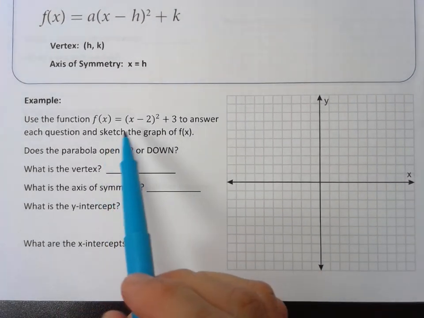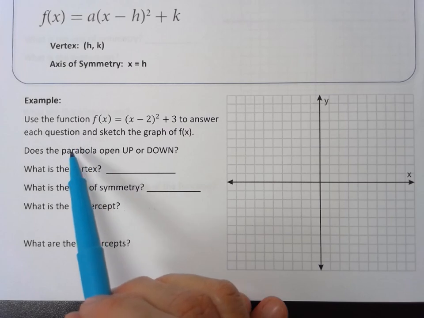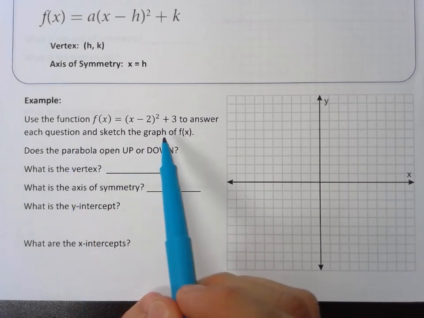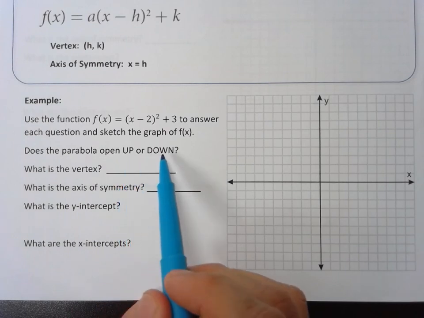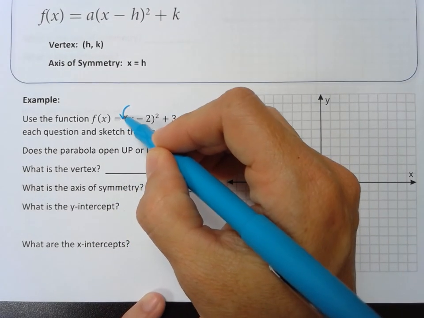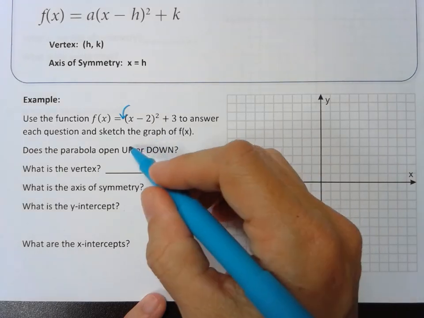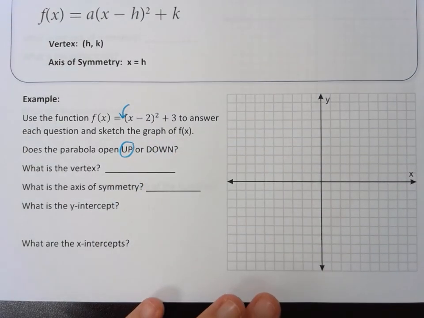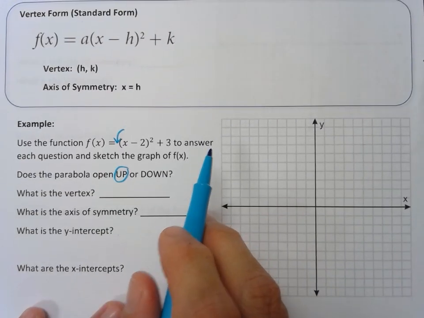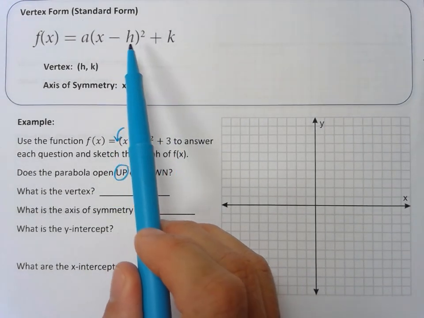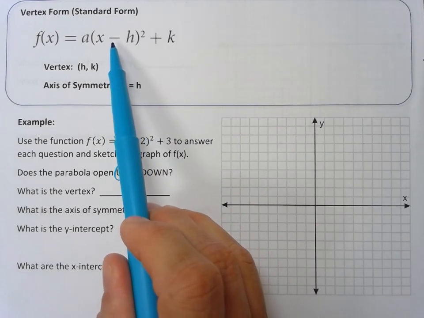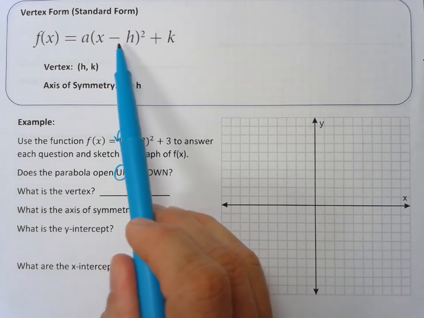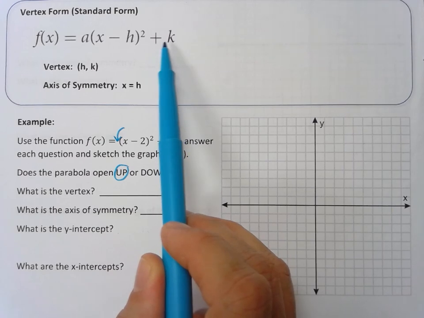Using this function, we want to answer each question and sketch the graph of the function. Does the parabola open up or down? Well, your a is positive, which means it opens up. What is the vertex? Remember, in the vertex form, your vertex is the point (h, k). Keep in mind there's a minus here, so it's always the opposite of whatever that says, and then exactly whatever this says.